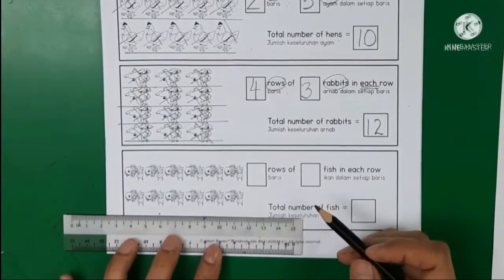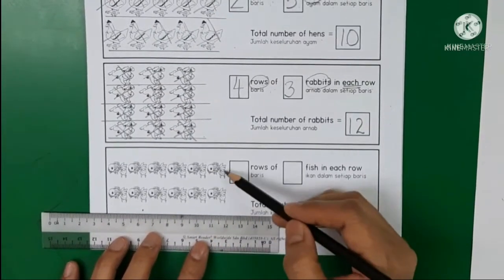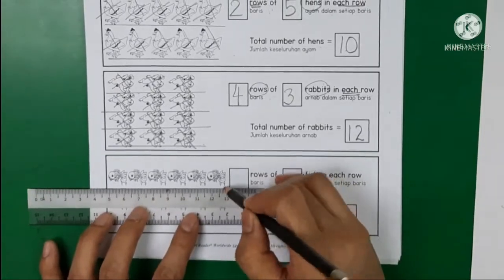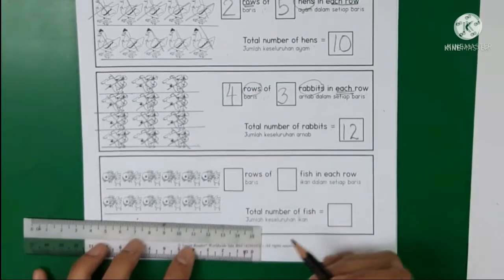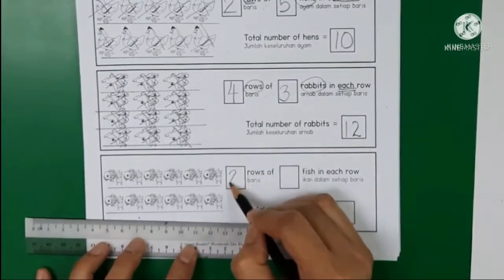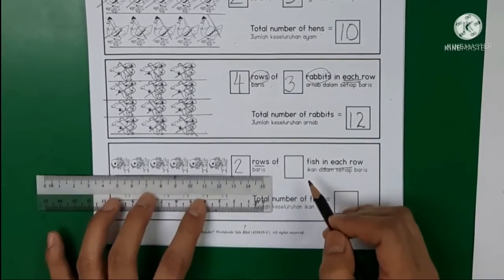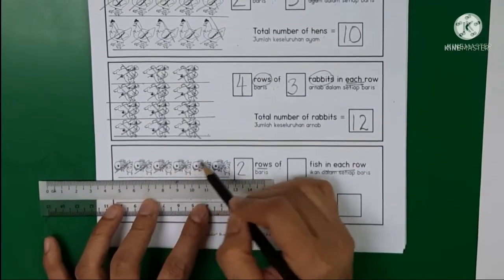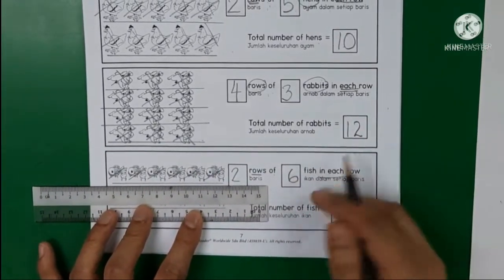Let's try the last picture. How many rows of fish are there in this picture? Let's count. 1, 2. We have 2 rows of how many fish in each row? Let's count. 1, 2, 3, 4, 5, 6. 6 fish in each row.